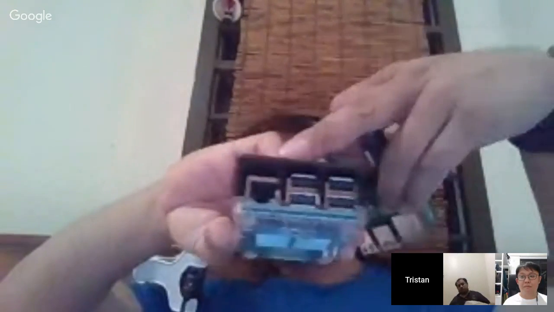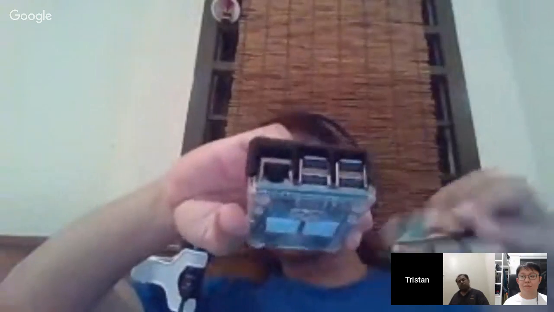It has 1 gig Ethernet. The old one technically has 1 gig Ethernet, but because it shares the bandwidth with the USB ports, you're limited to USB speeds, which is like 300 megabits per second. And it's even worse when you have USB peripherals because now it's sharing bandwidth. Now it has its own chip to control the Ethernet, and that makes everything a lot faster.